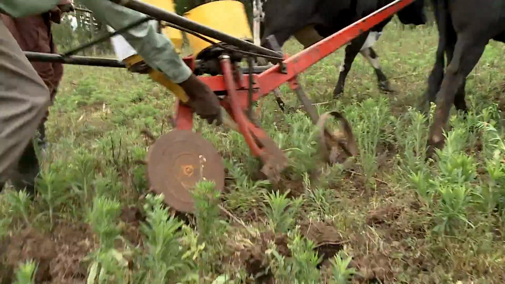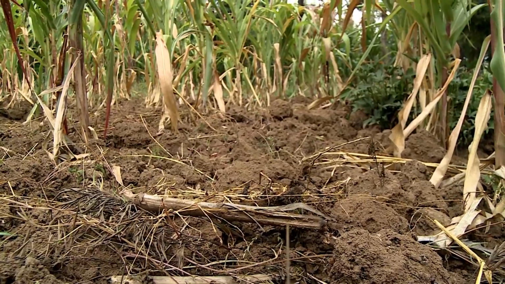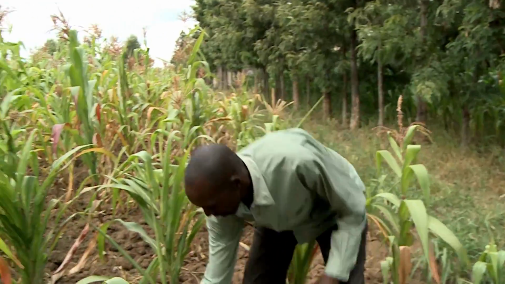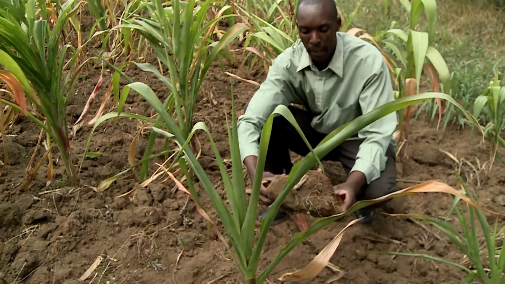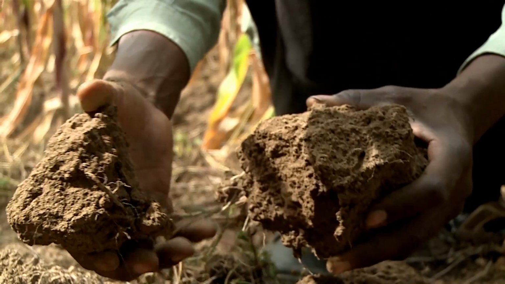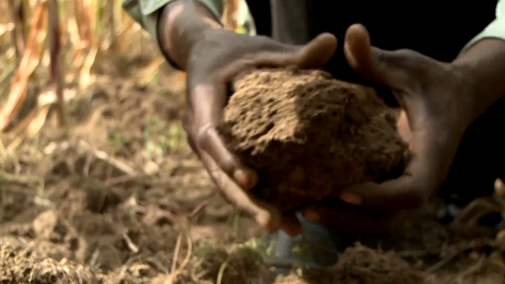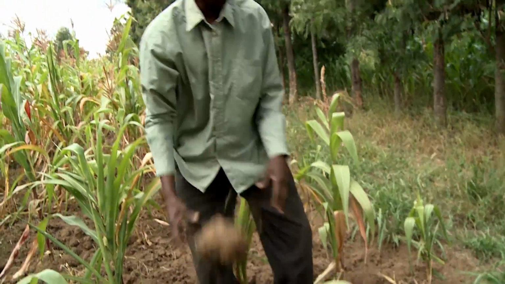To compare, Henry is showing what happens on a conventional plot that was ploughed. You can see the compaction on conventional farming, whereby the water loss is very high and water infiltration is very little.